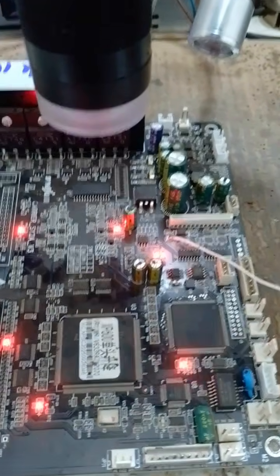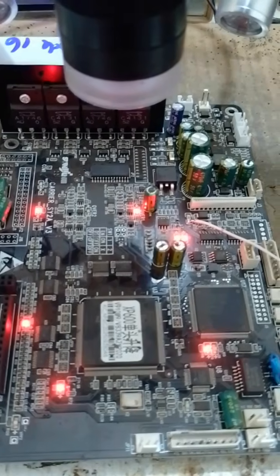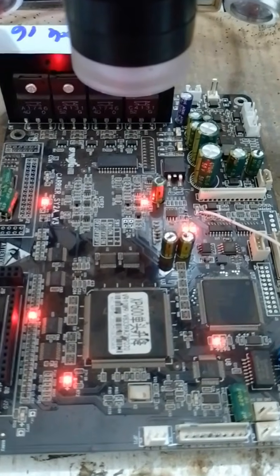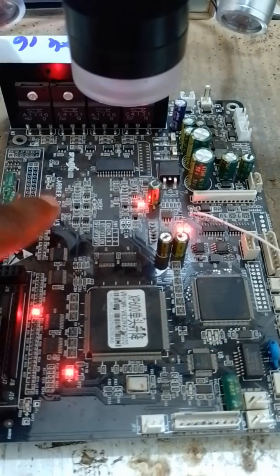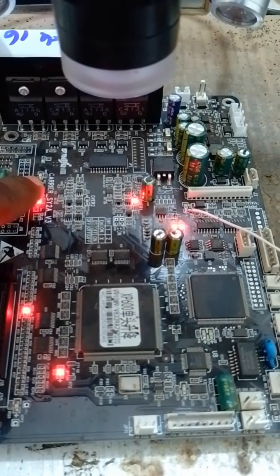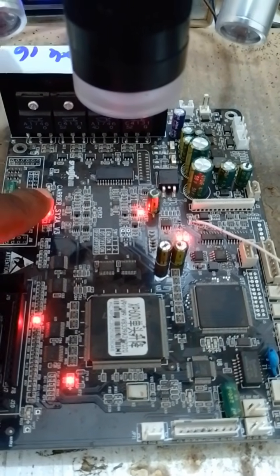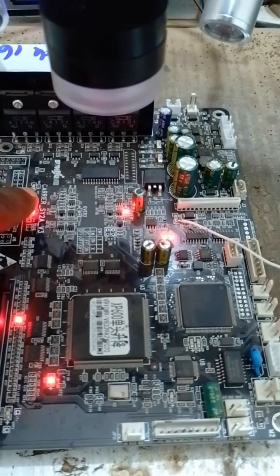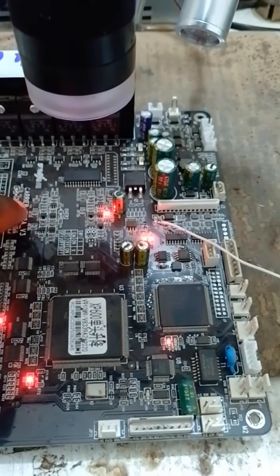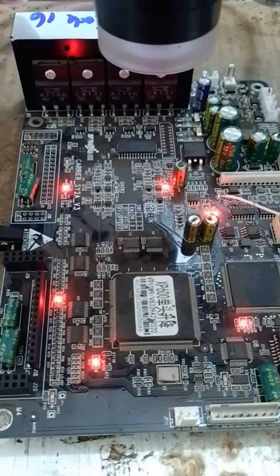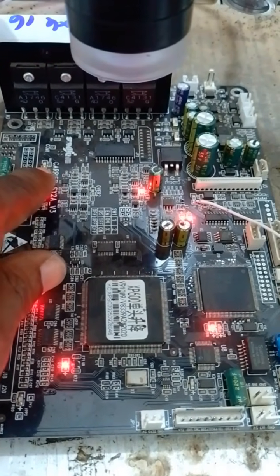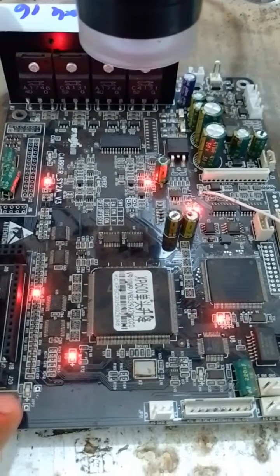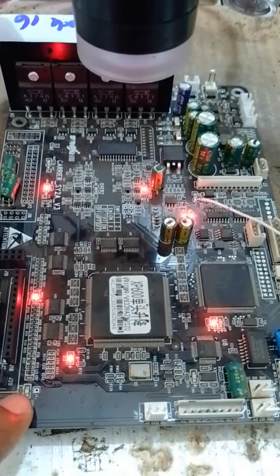But there are some other LEDs that are supposed to show up, but are not showing, like this one and this one here. In almost all cases of error code 16, this and this and this are always off on the Carriage board.